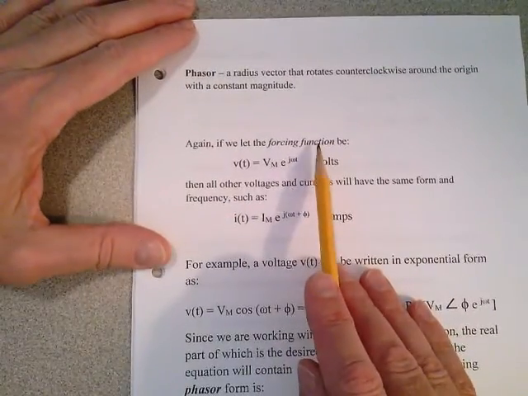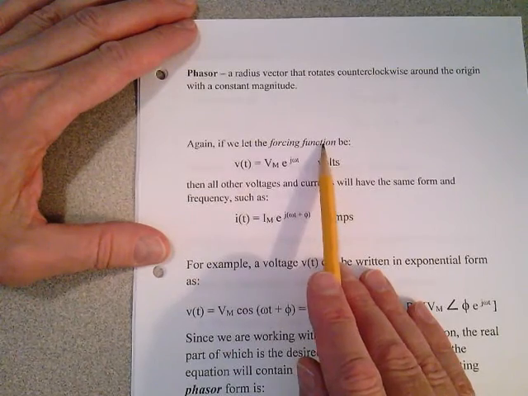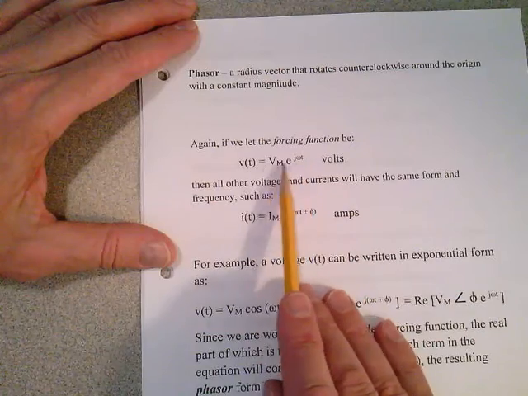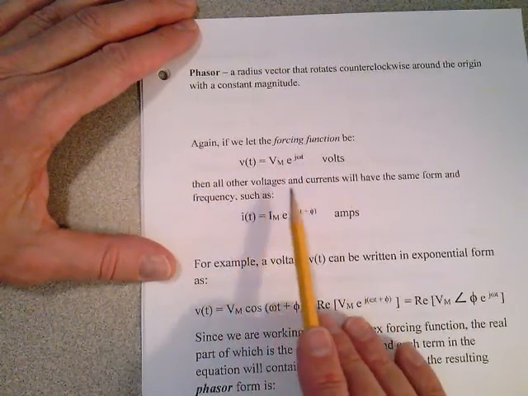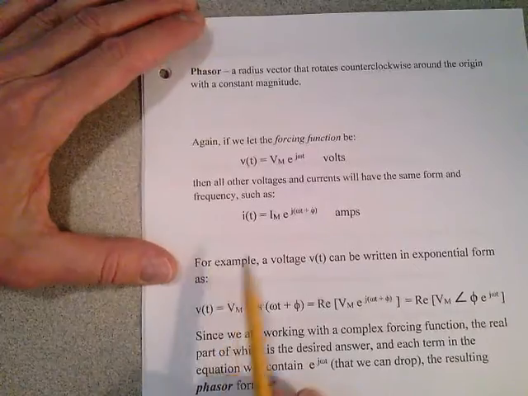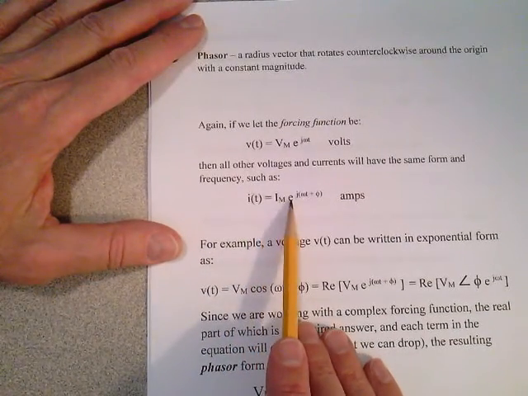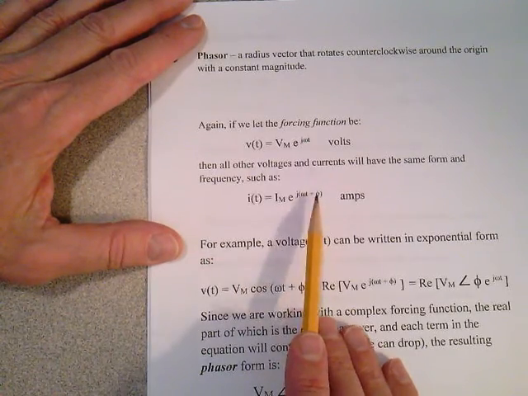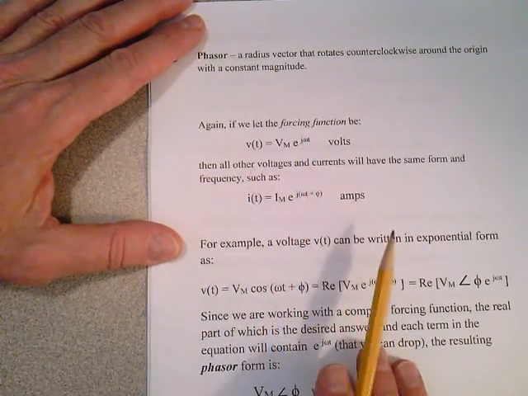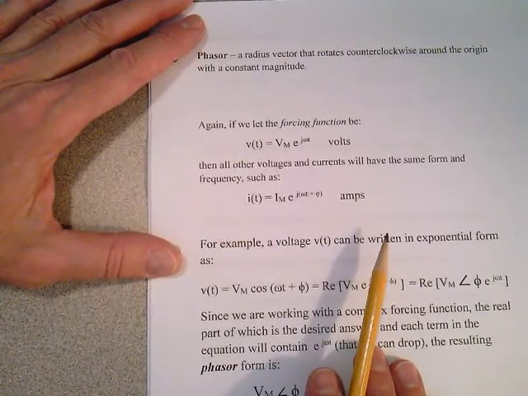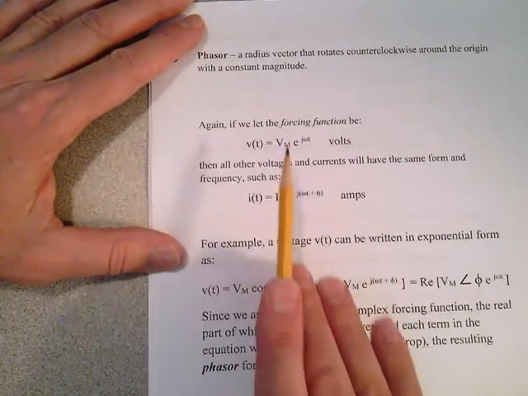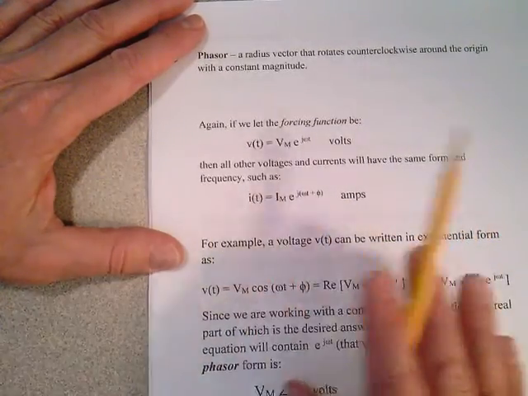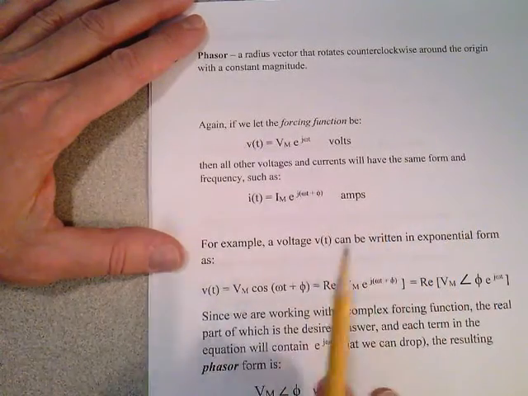Again, if we let the forcing function, or what's driving the circuit, be V of t equals V max e to the j omega t, that's that exponential form we talked about, all other voltages and currents will have the same form. So the current is going to be I max times e to the j omega t plus some phase difference. You don't have to assume that the voltage and the current will always be in phase. This is no more than when we said a one sinusoidal drive in the circuit. If it's a sinusoidal waveform, all the waveforms for all the currents and the voltages throughout that network will be sinusoidal.